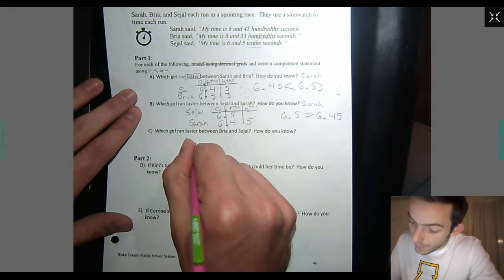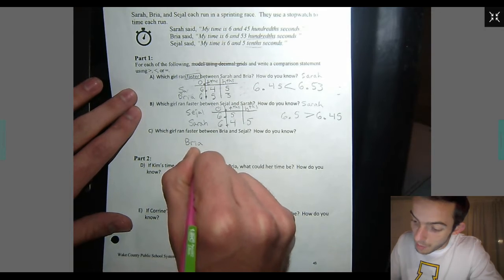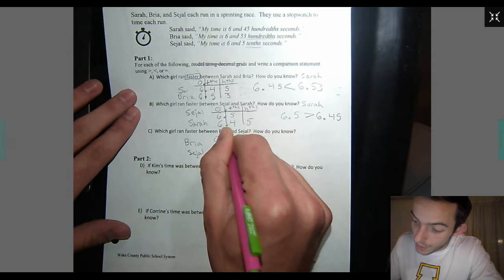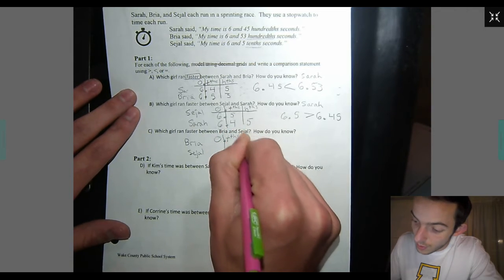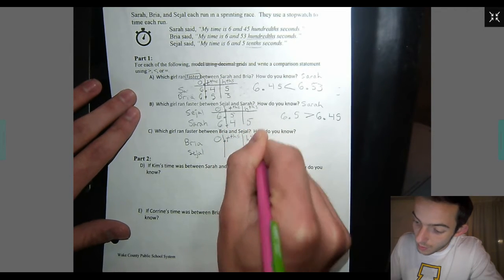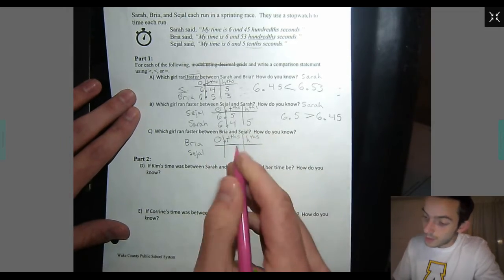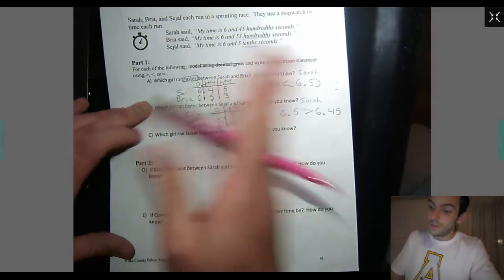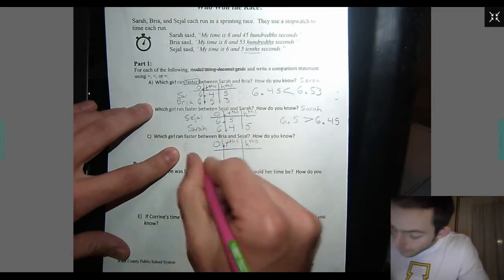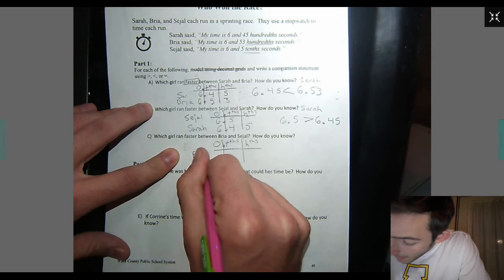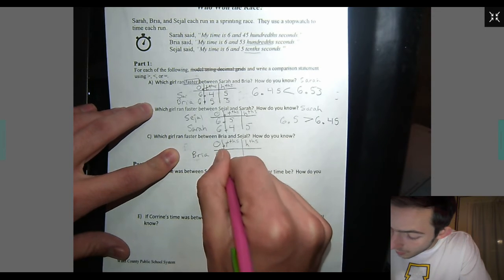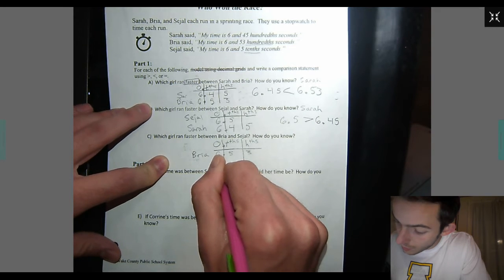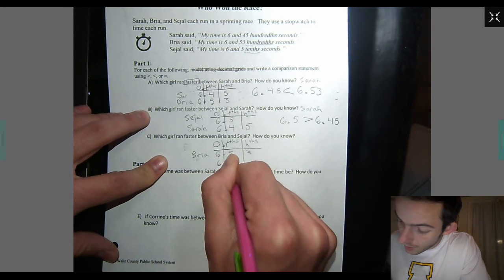Now between Bria and Sejal. By now, hopefully students can set this place value chart up very efficiently on their own. Tenths, hundredths. Let's see. This one's written badly. So up here we see Bria. Her time was 6 and 53 hundredths versus Sejal's 6 and 5/10.